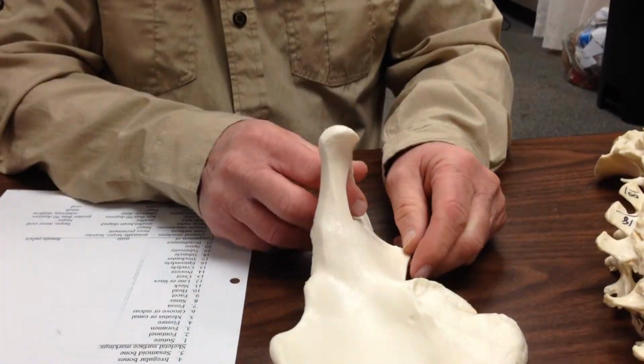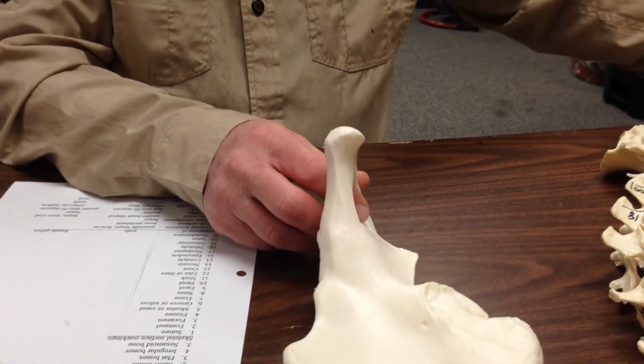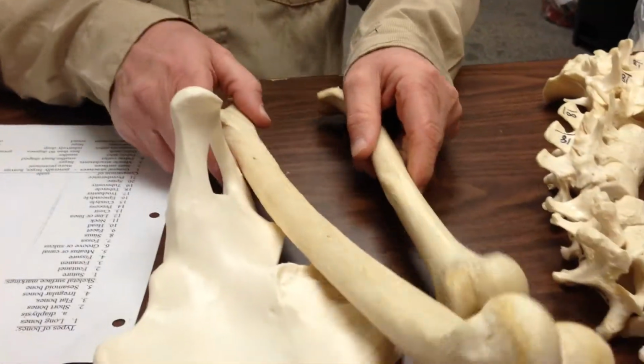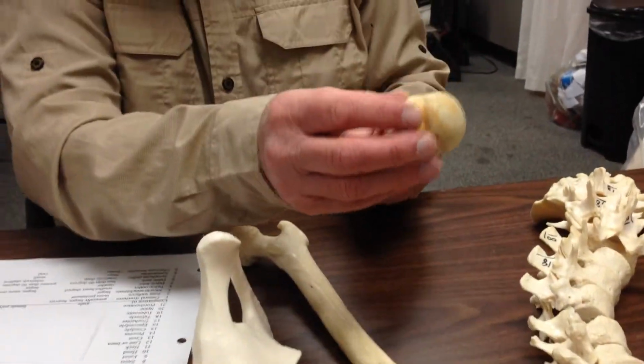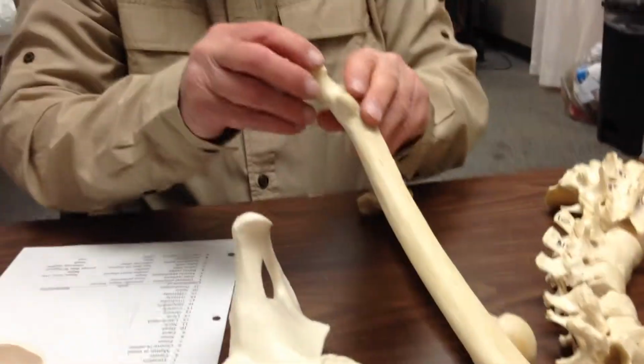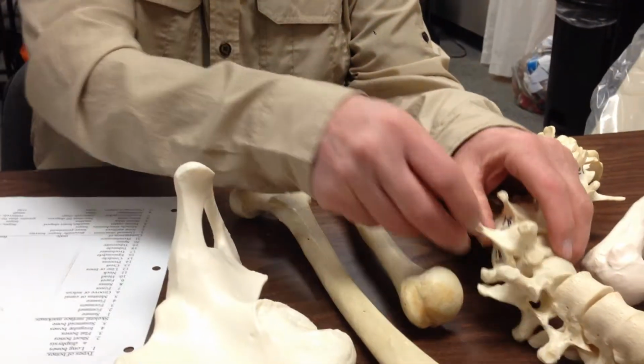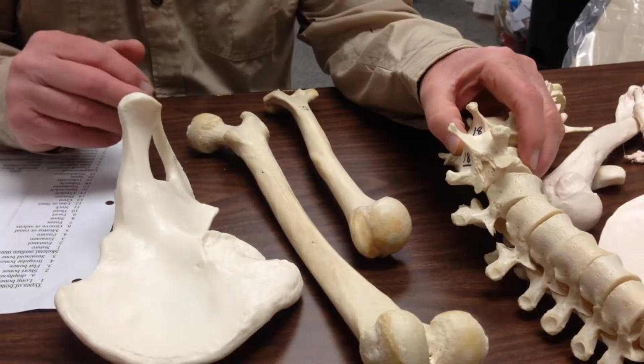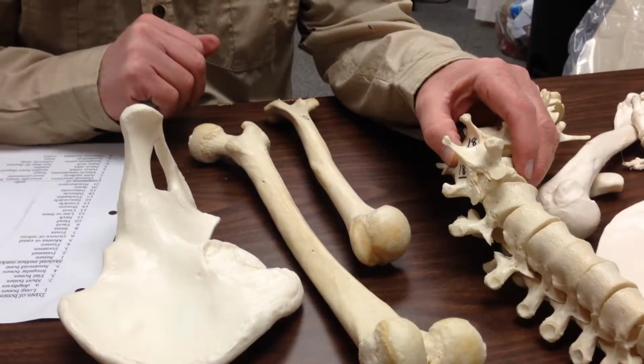Now we end up with a variety of processes, and processes end up being projections, and so we end up with a variety of projections. So here we have a projection from the bone, here's a projection from the bone, and projections like here. So we have a number of projections, and a general term for all these projections is a process.